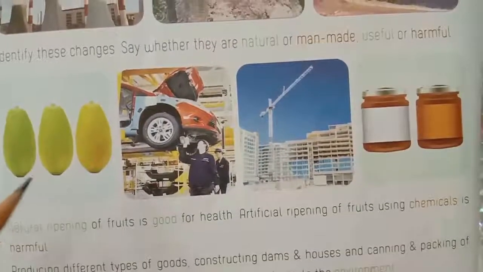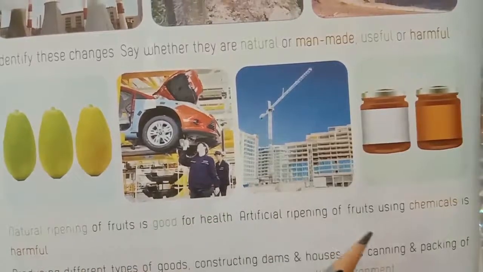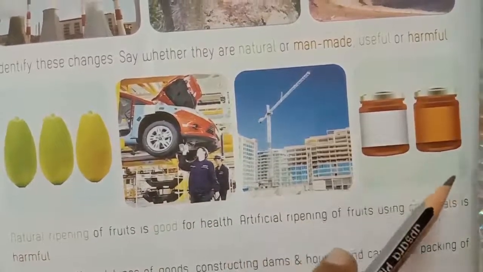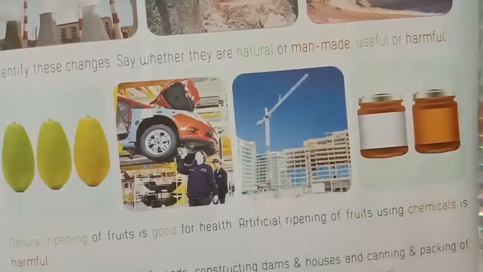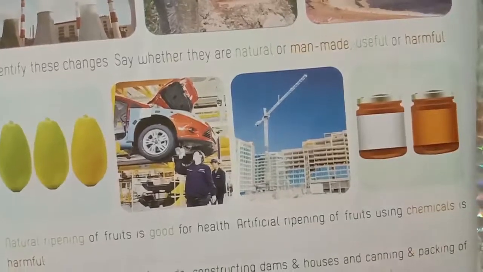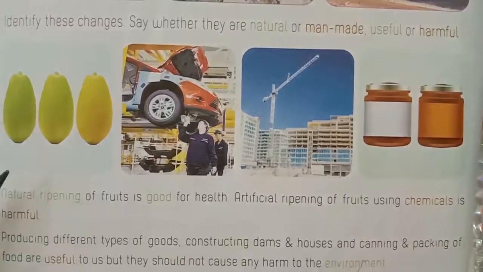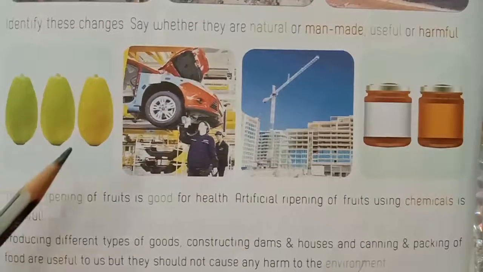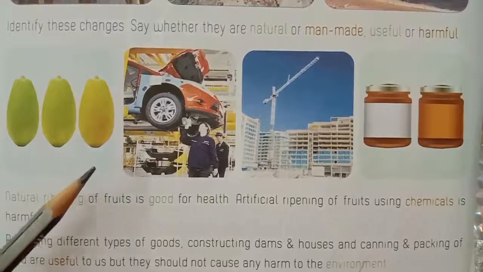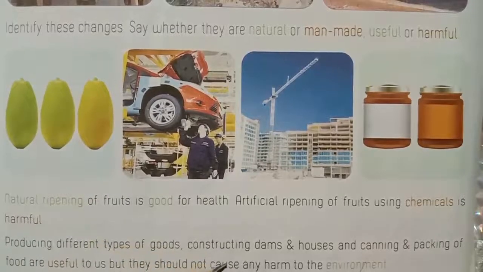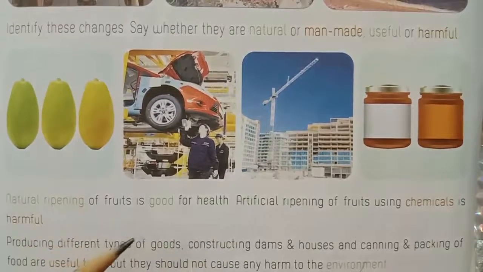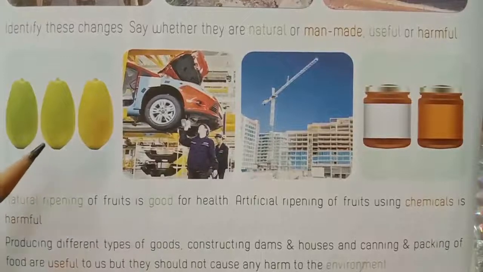Identify these changes. Say whether they are natural or man-made, useful or harmful. Natural ripening of fruits is good for health.